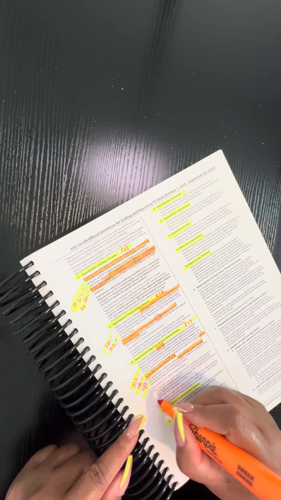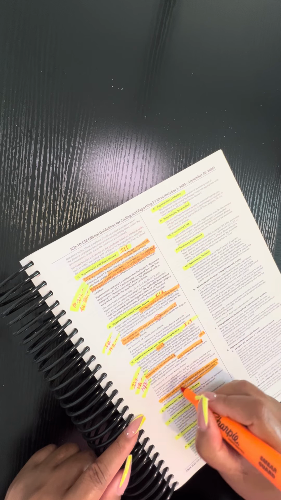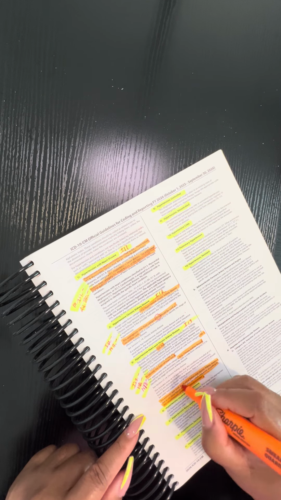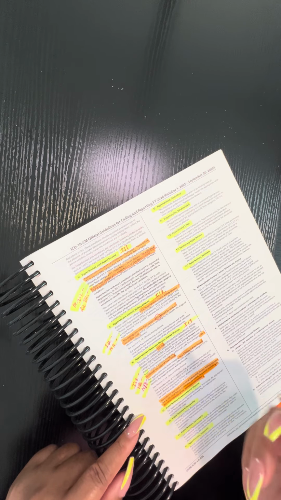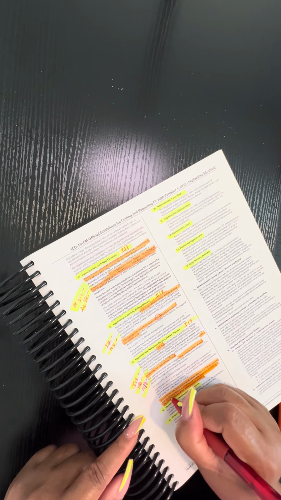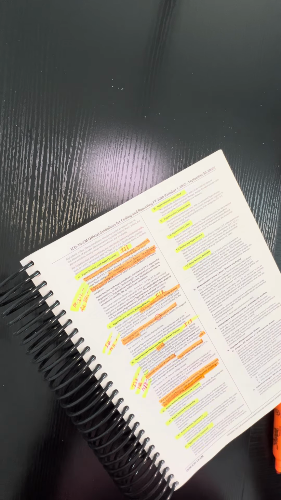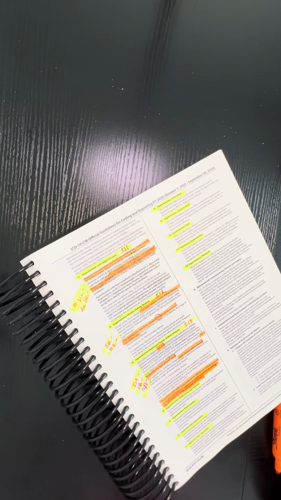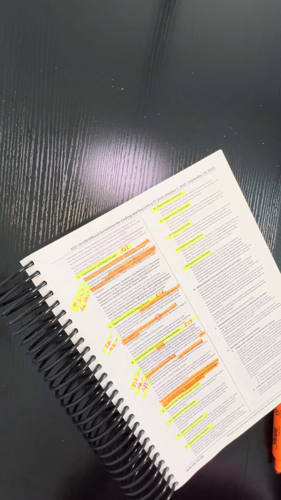And then we're going to highlight this last paragraph. And we're going to underline acute renal failure. Okay. All right.